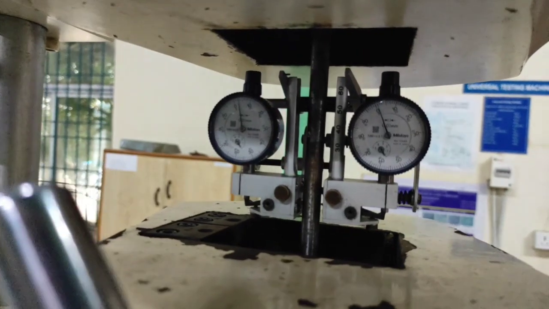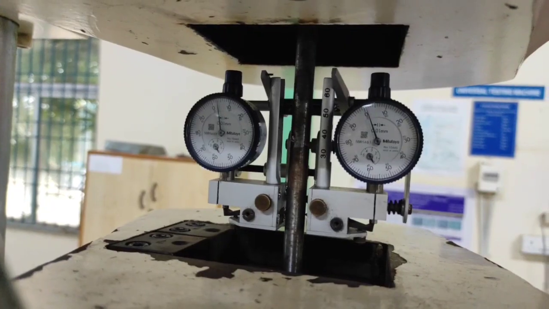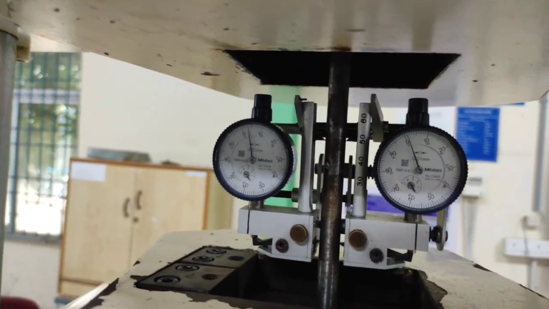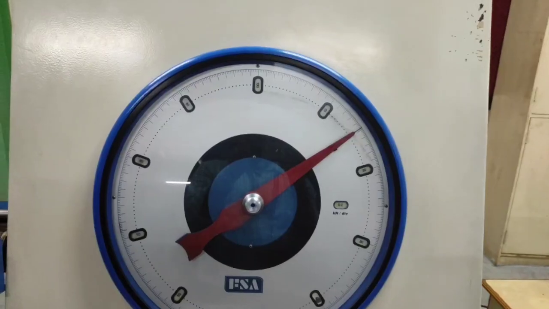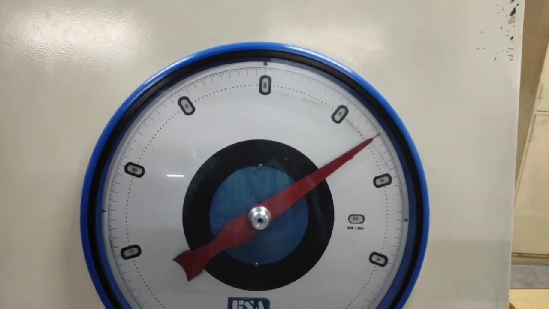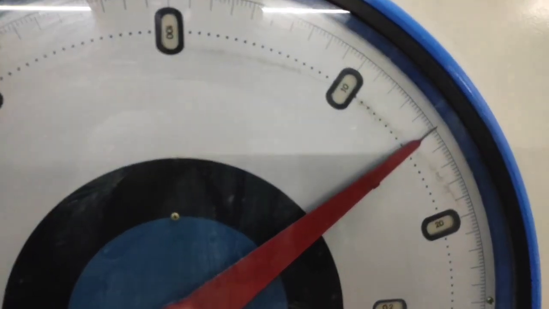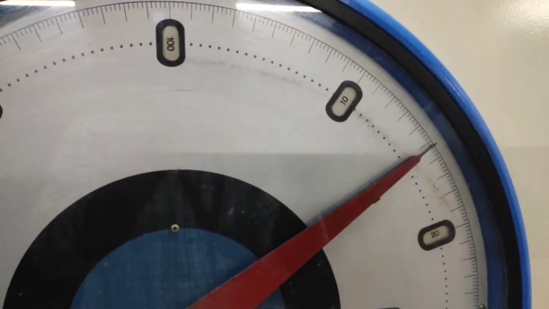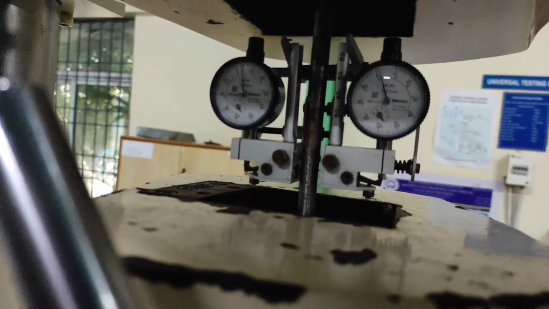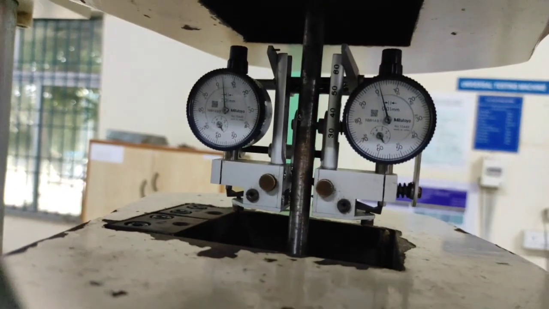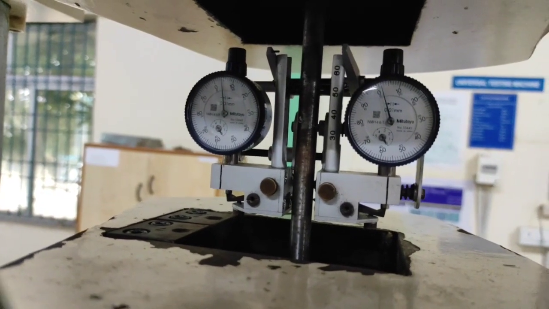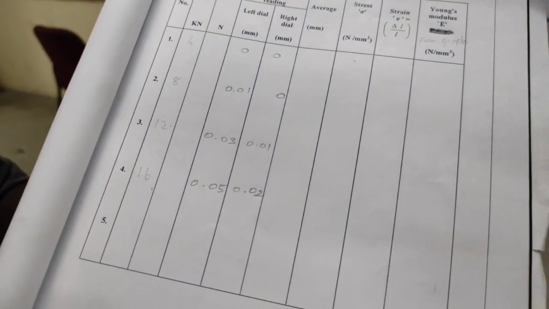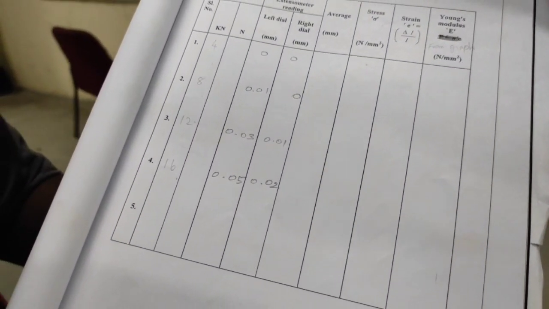The left dial reads 0.03 and the right dial reads 0.01. Once the needle reaches 16 kilonewton, make a note of the deformation value. Note down the deformation for 16 kilonewton from the extensometer: the left dial reads 0.05 and the right dial reads 0.02.